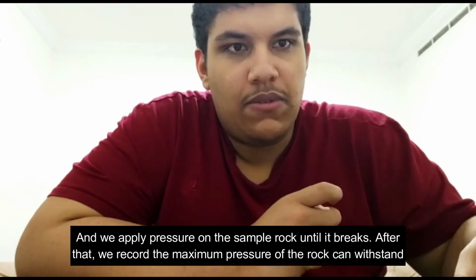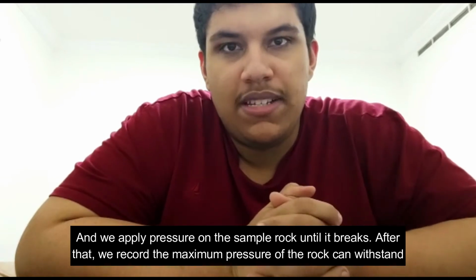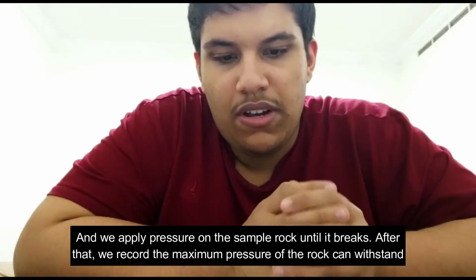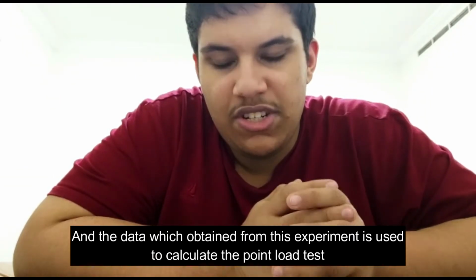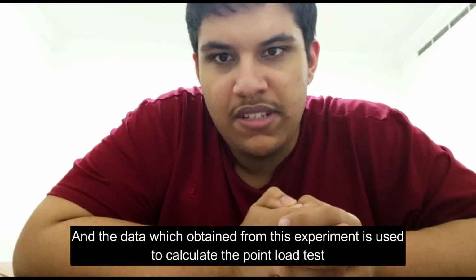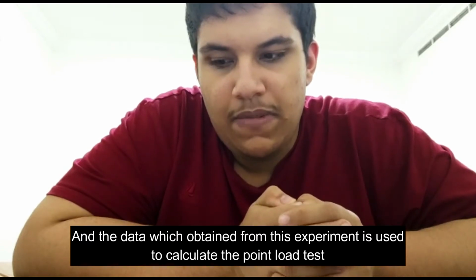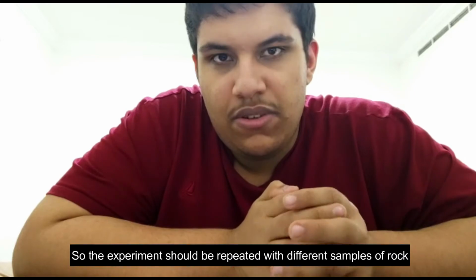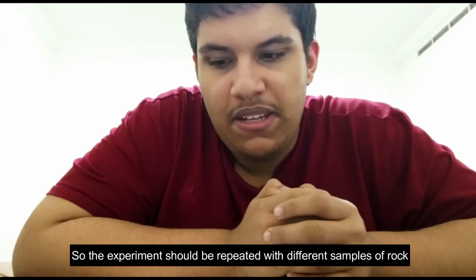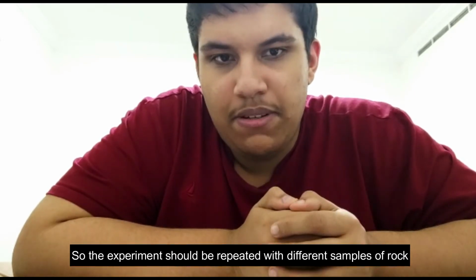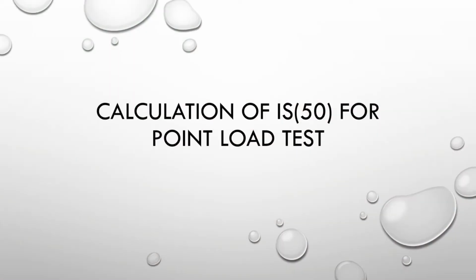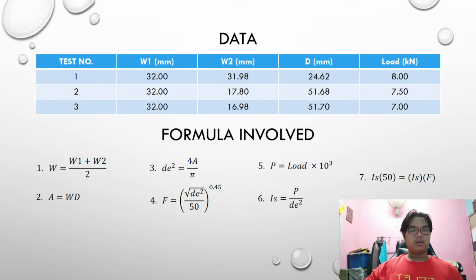After that, we record the maximum pressure the rock can withstand, and the data obtained from this experiment is used to calculate the point load strength. The experiment should be repeated with different samples of rocks. The data is as shown.